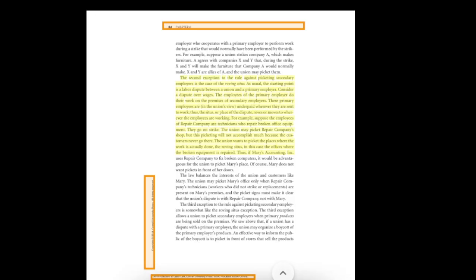Thus, if Mary's Accounting, Inc. uses Repair Company to fix broken computers, it would be advantageous for the union to picket Mary's place. Of course, Mary does not want pickets in front of her doors. The law balances the interests of the union and customers like Mary. The union may picket Mary's office only when Repair Company's technicians, workers who did not strike or replacements, are present on Mary's premises, and the picket signs must make it clear that the union's dispute is with Repair Company, not with Mary.